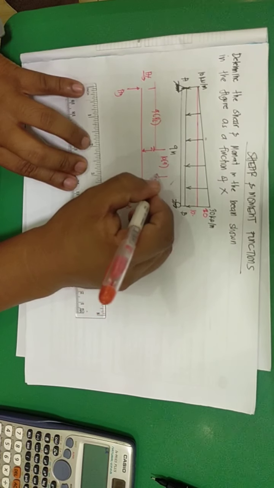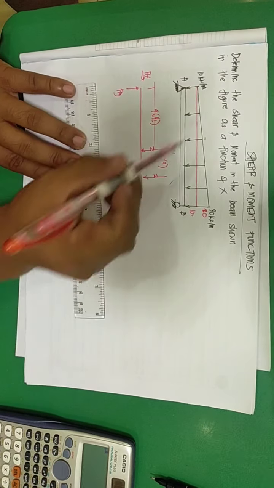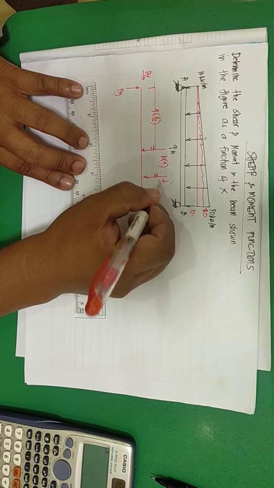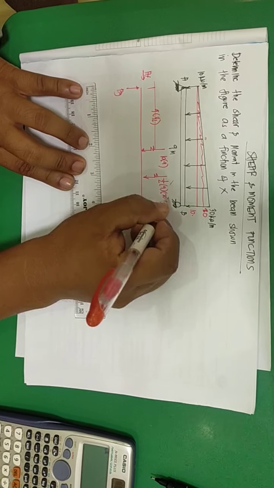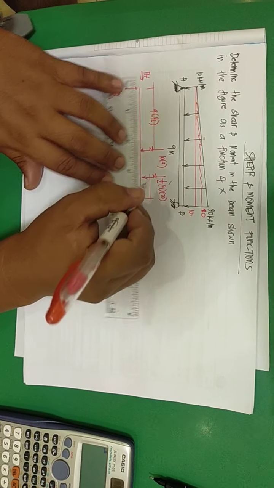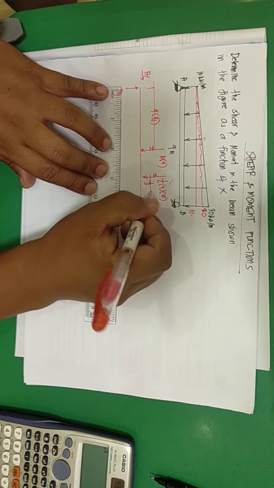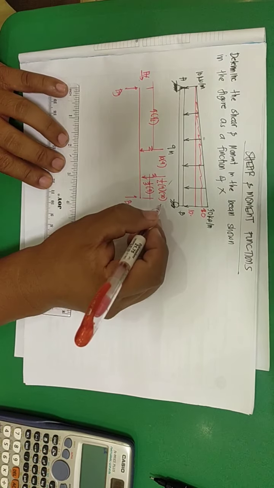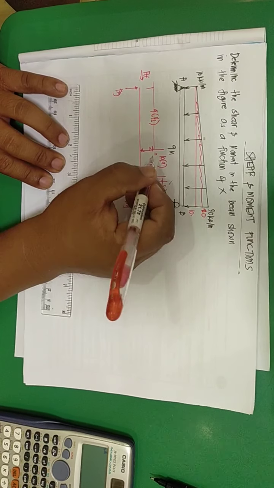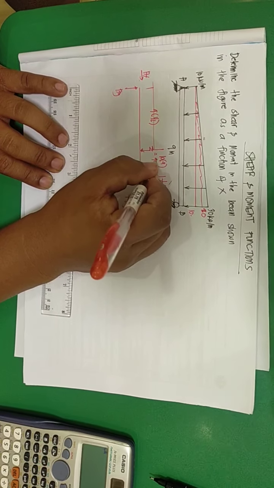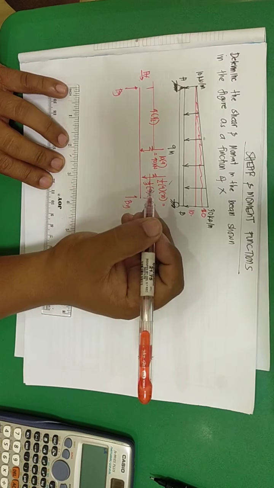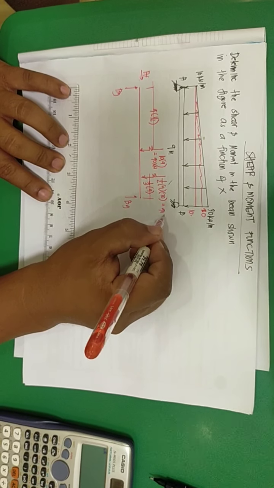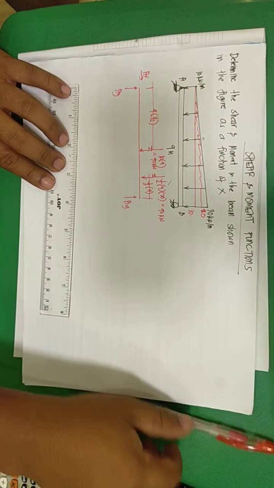The other loading is the triangular loading: 1/2 times 9 times 20, located at 1/3 of 9. So this is 90 kilonewton, and this is 90 kilonewton.